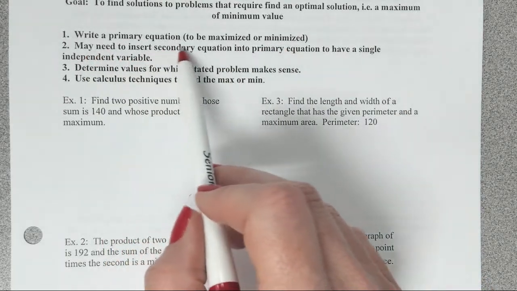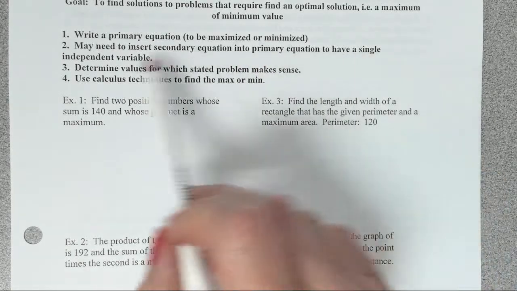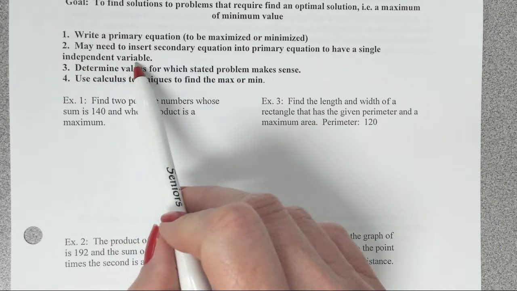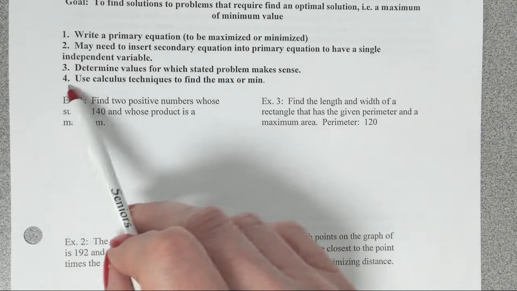We may need to insert a secondary equation into the primary equation in order to have a single independent variable. What this means with single independent variable is we can't have x's and y's. Everything has to just be an x, every variable that we use. So we're going to have to make that happen.